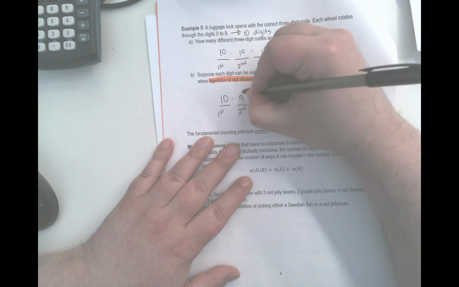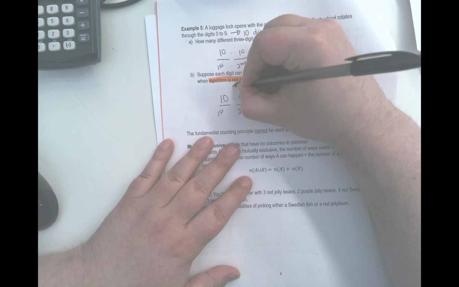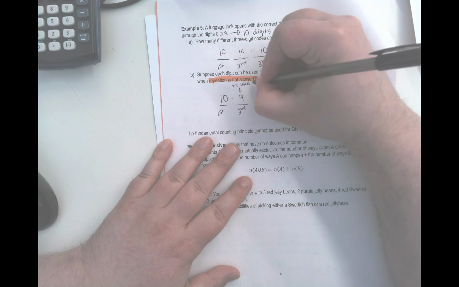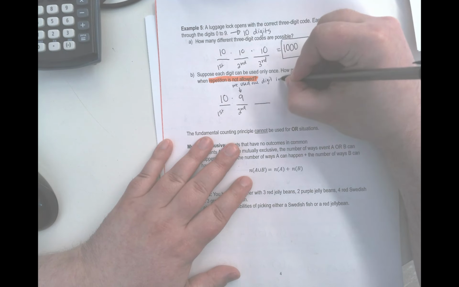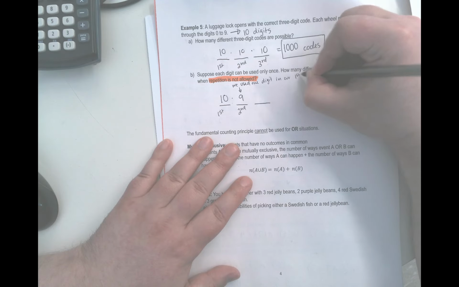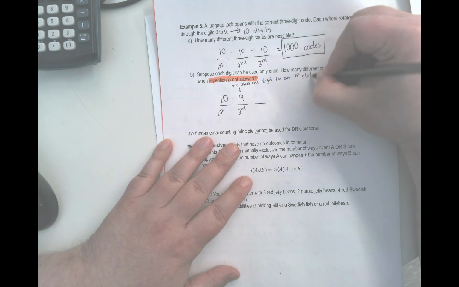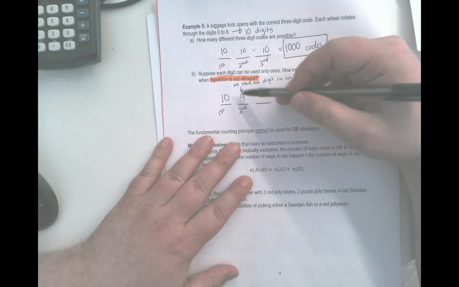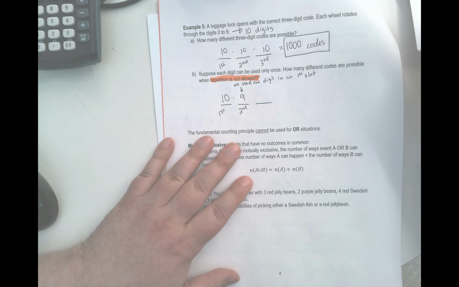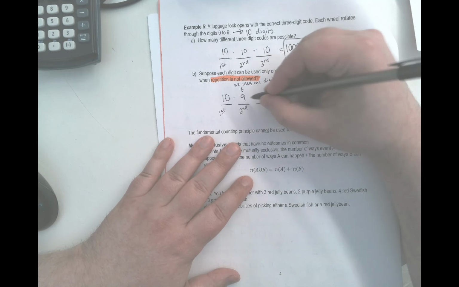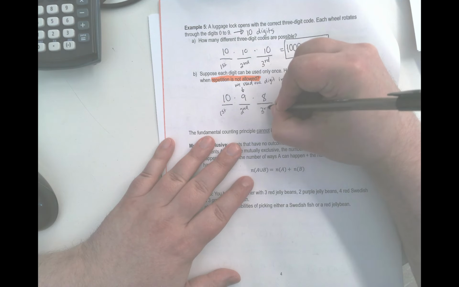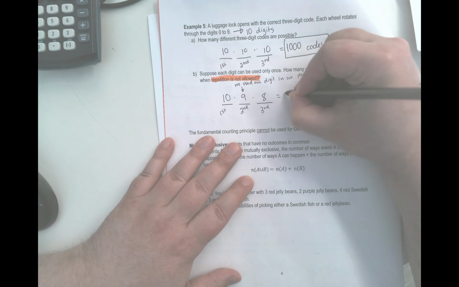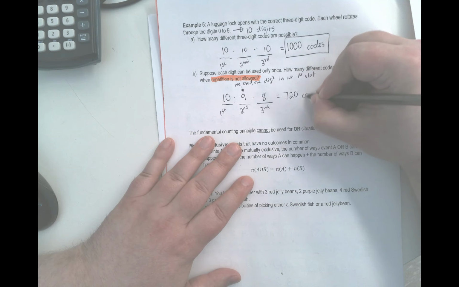And the reason why it's 9, again, is because we used one digit in our first number, in our first slot, I guess, however you want to think about it. Okay, so that's why we're counting down. There are only 9 options left for the second one. And then, now we've used 2 digits, so we only have 8 options left for the third one. So when we multiply these together, we only get 720 possible codes.